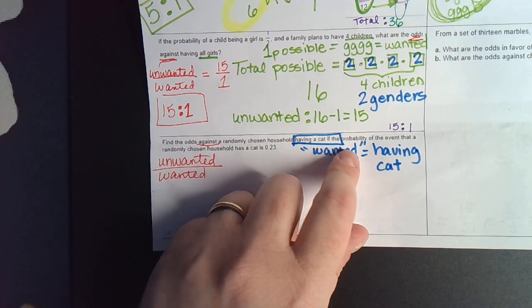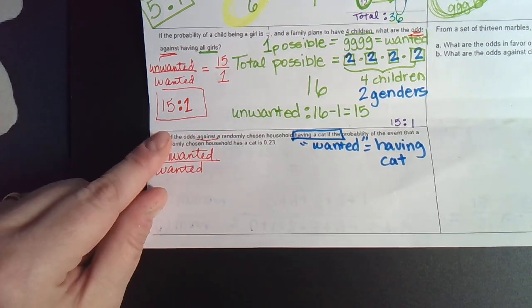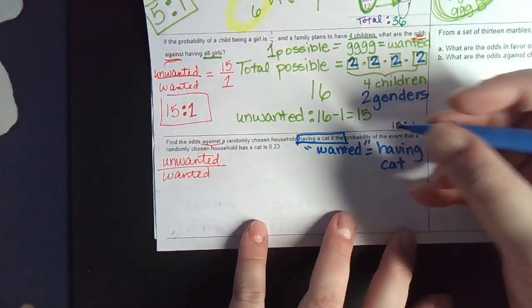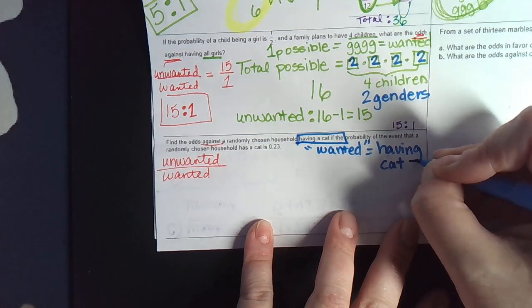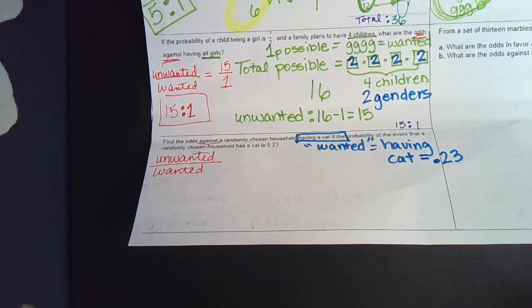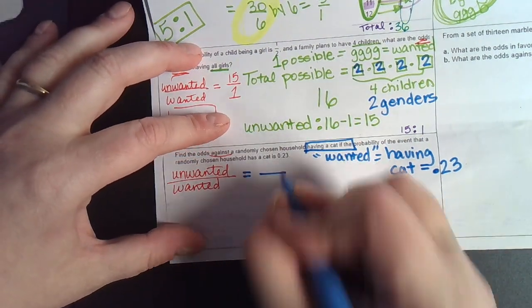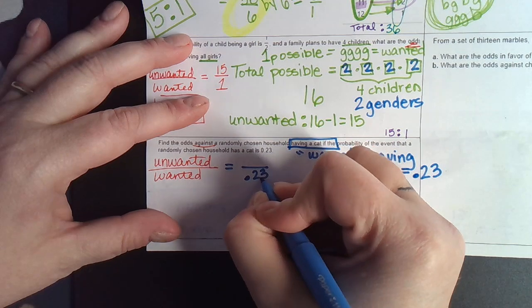Okay, and it says if the probability of the event of a randomly chosen household having a cat is 0.23. So the wanted probability is 0.23. And this is kind of weird because we're using a decimal, but that's okay. So let's put this 0.23 on the bottom.